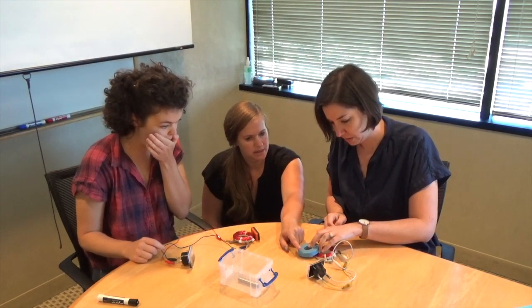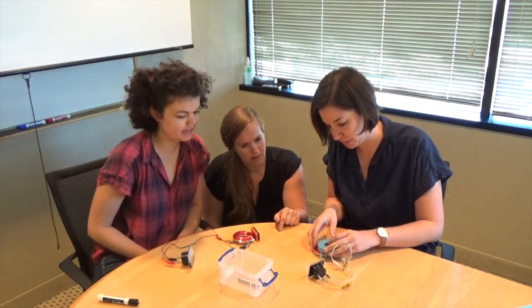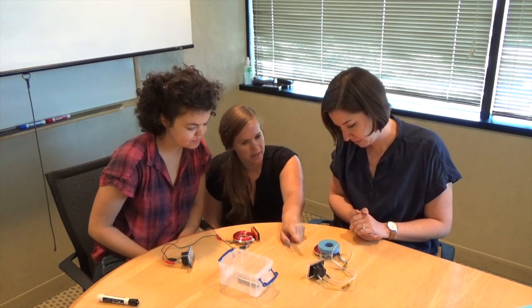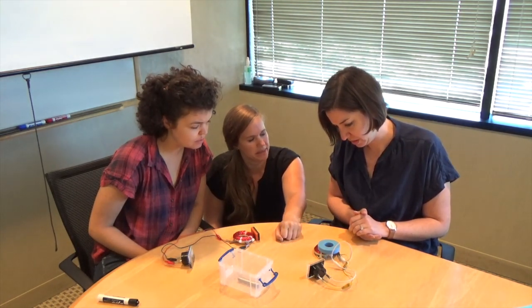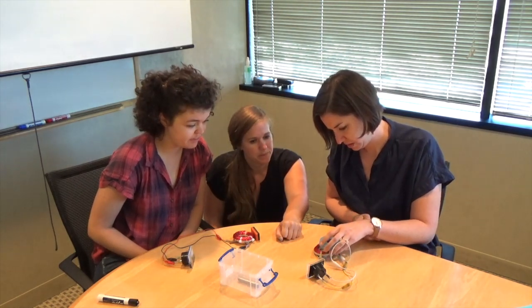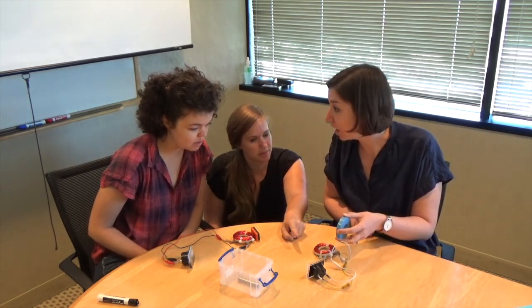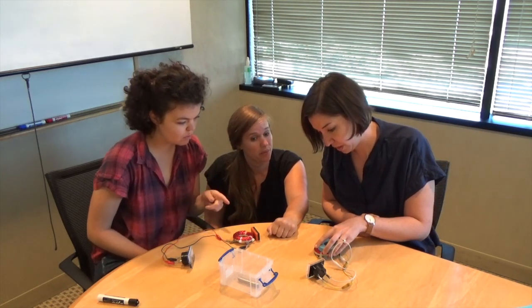Ooh, what just happened? Oh, it moved a little bit. When it was sitting on it. Yeah. Oh, but is it moving now? No. So what's different about what just happened and what's happening right now? Well, it fell off. When I took it off, it moved. What happens if you try taking it off? Oh, when I put it on, it moves.